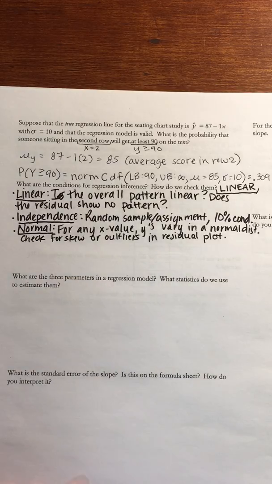The other thing that we have to check that's a little bit different is that the standard deviation of y is the same for all x values. So we need equal standard deviations.